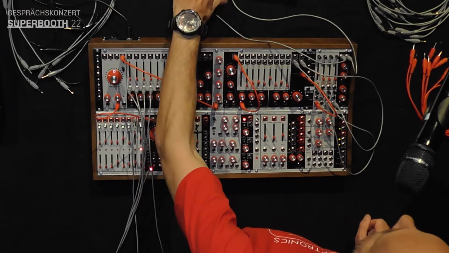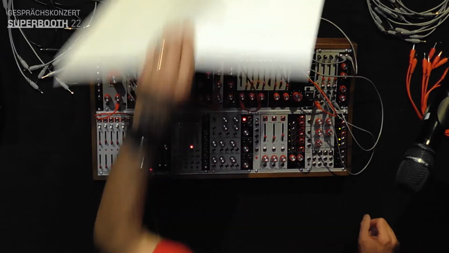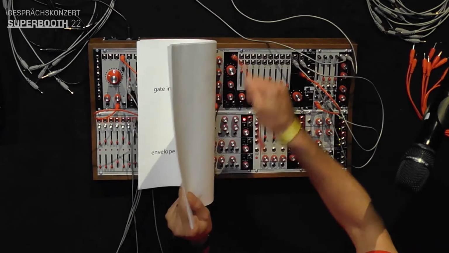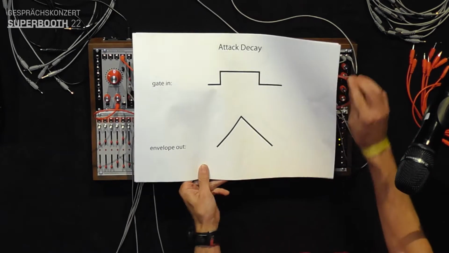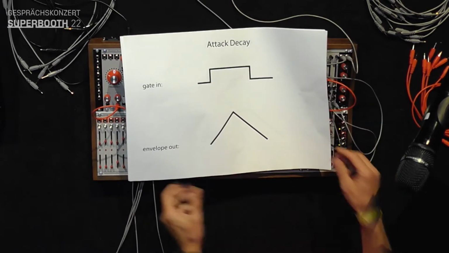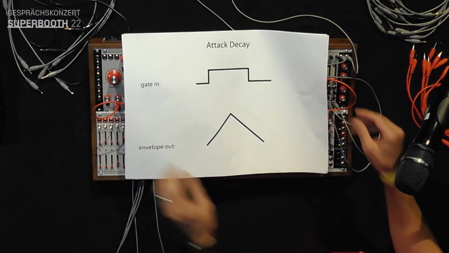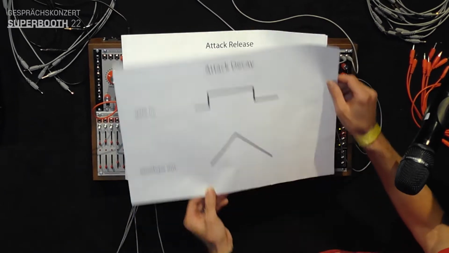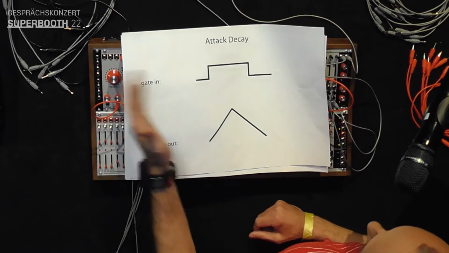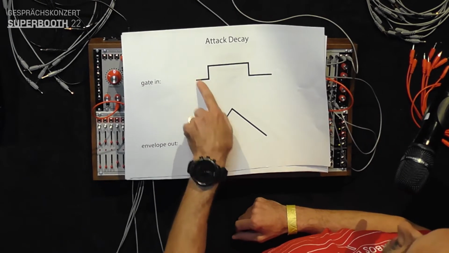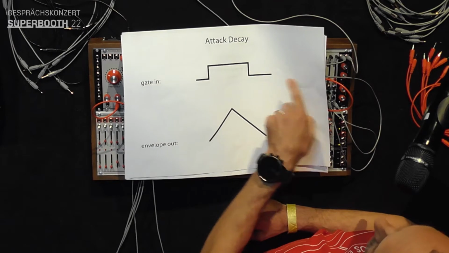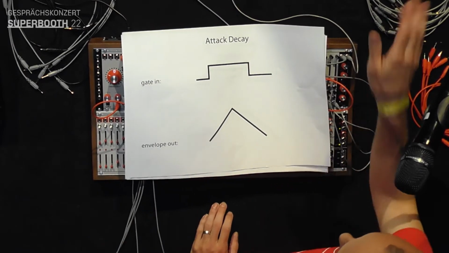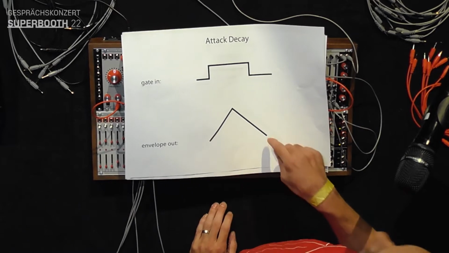Synthesizers are relatively young. They started in the early 60s. And the earliest of synthesizers had very simple envelope generators. The simplest envelope generators are what's called attack decay and attack release. The difference between those two is that we see here is this is the gate that we're putting into the module, maybe from a keyboard or maybe from a sequencer, and then this is the shape that we're getting out.